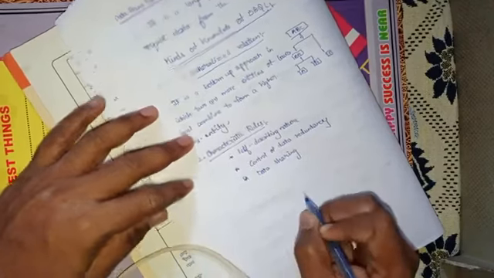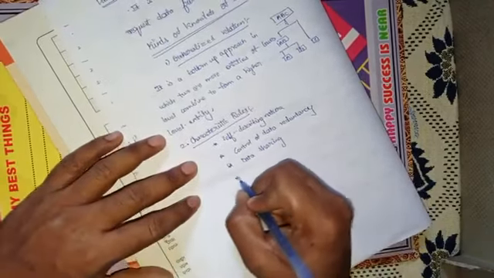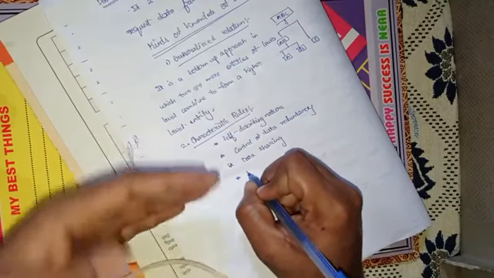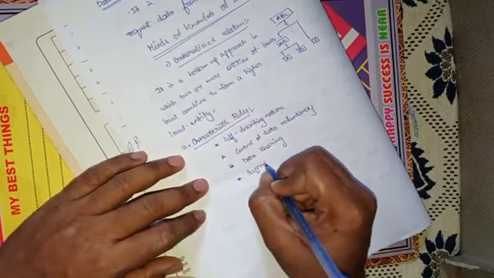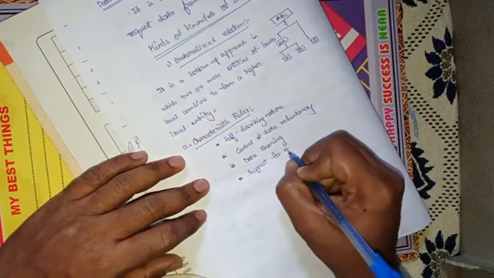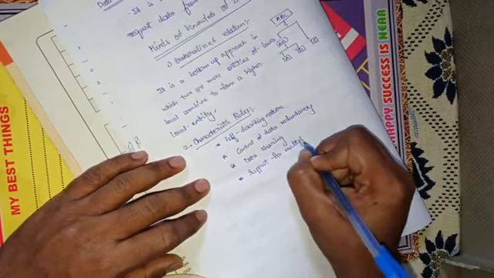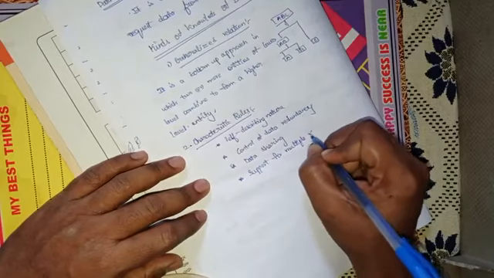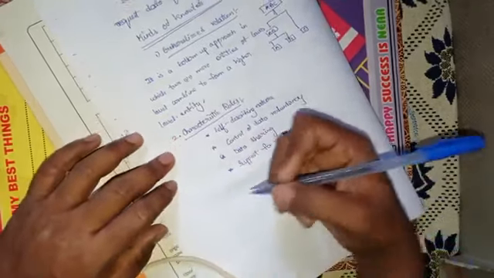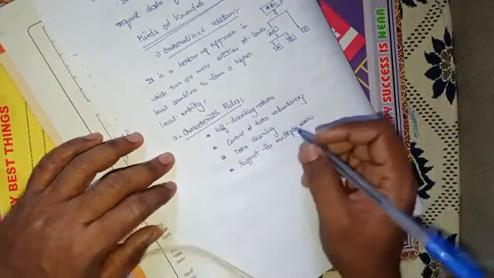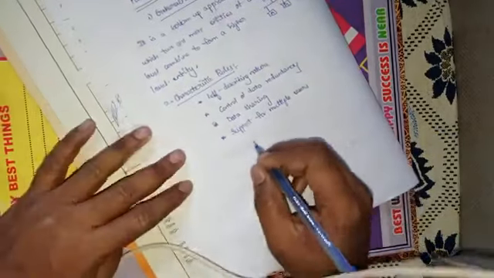Databases will be queried by many users, right? So it should have a data sharing facility and should support multiple users. So these are some of the characteristic rules. We'll be dealing with the primary key, foreign key, all those things. So let us move to another rule.